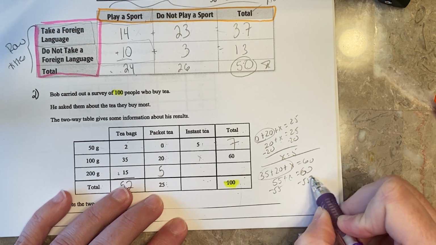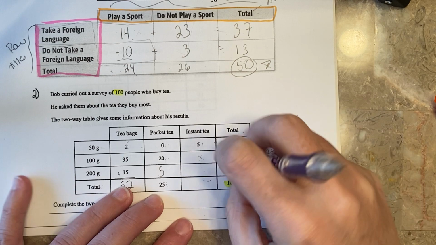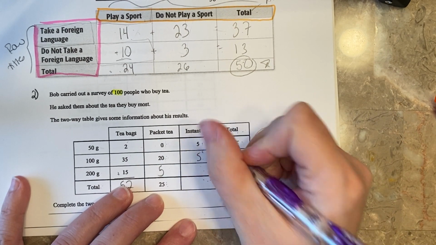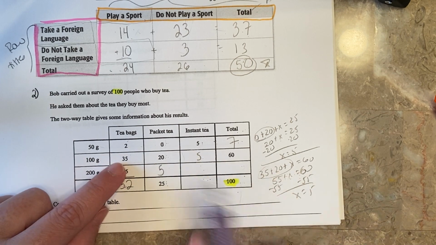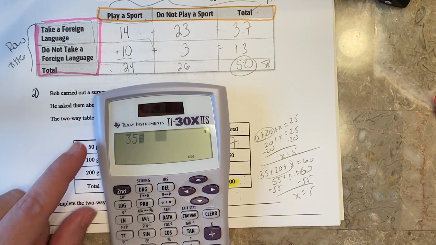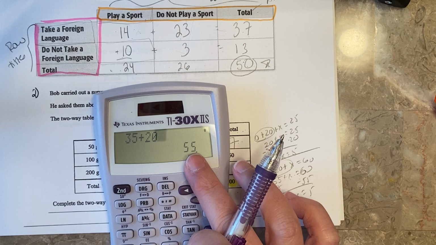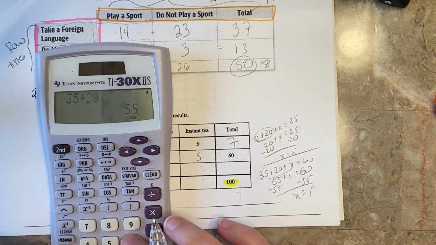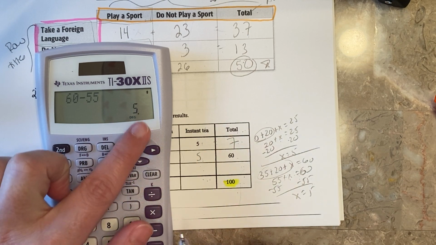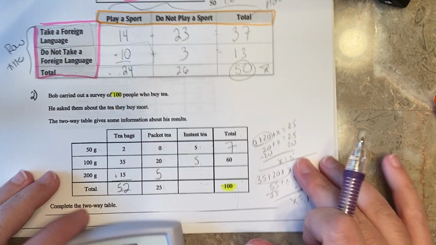I would subtract 55, and I would get 5. But again, you don't have to show all of this work on the side. You just take the terms that you have, which are 35 and 20, and add them up to get 55. And to get the missing value, you subtract it from your total. So 60 minus 55 is 5. Again, you don't have to show this work.